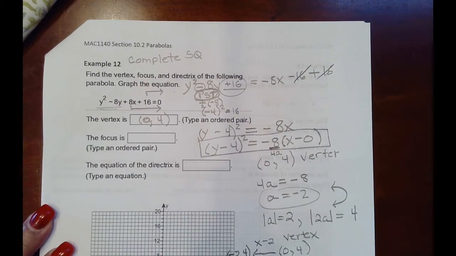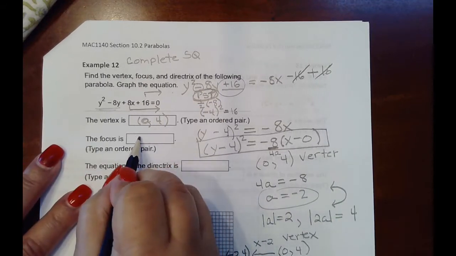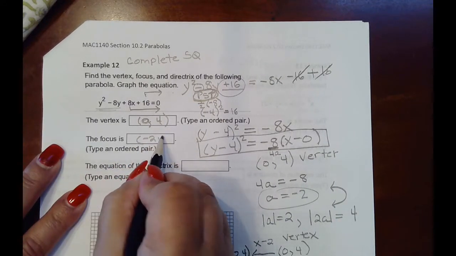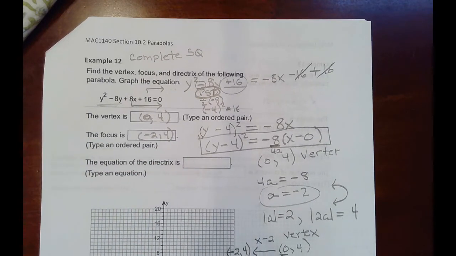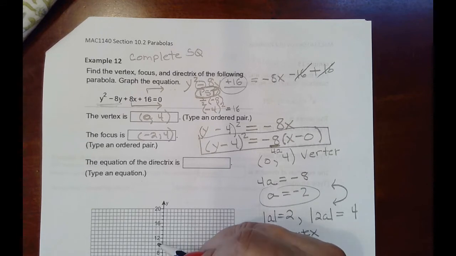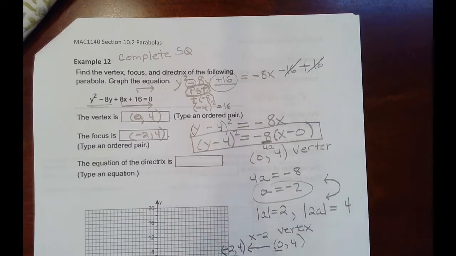So our focus point, which we just found out by moving a units from the vertex, was negative 2, 4 in this particular problem. Okay, and then to move up this way to hit this side of the parabola, if I'm going to move up, that means I'm changing my y coordinate.